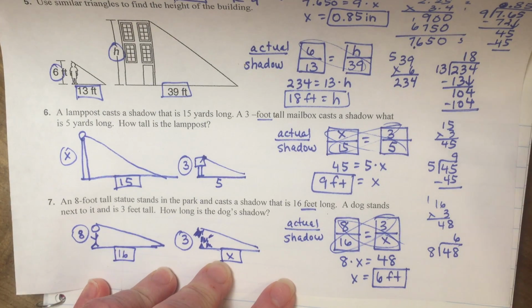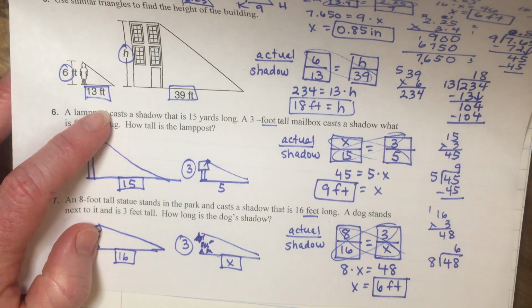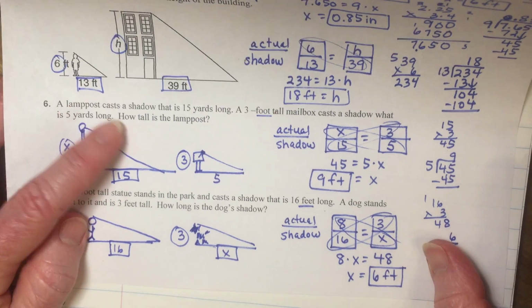All right, so again, there are a couple ways to apply similarity to real-world problems, and one of them is using shadows to indirectly measure things.